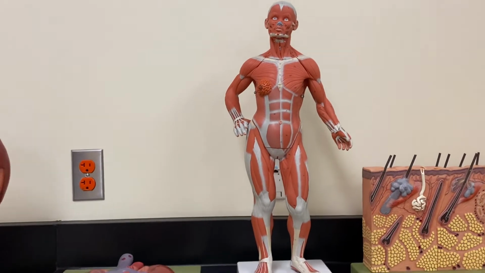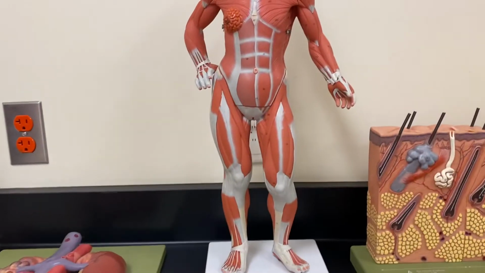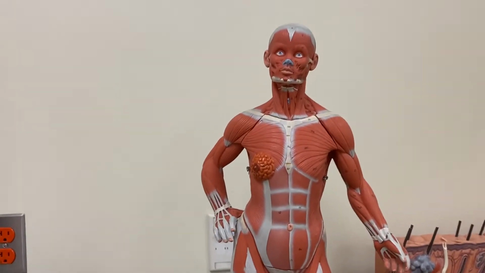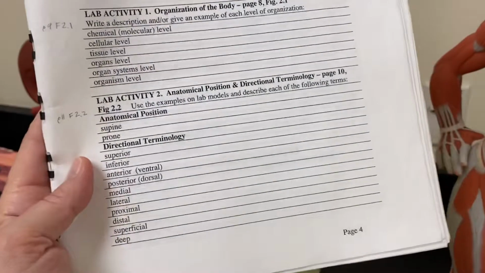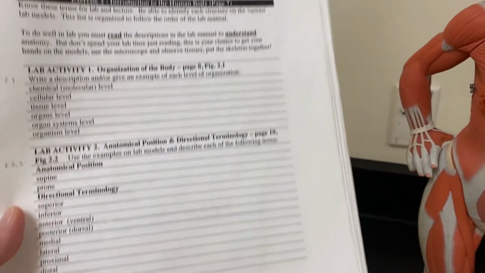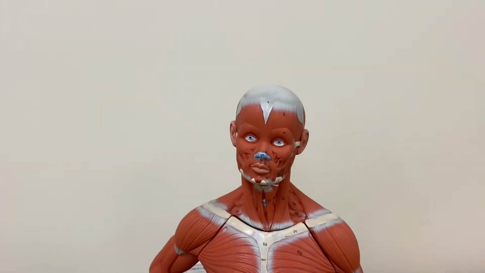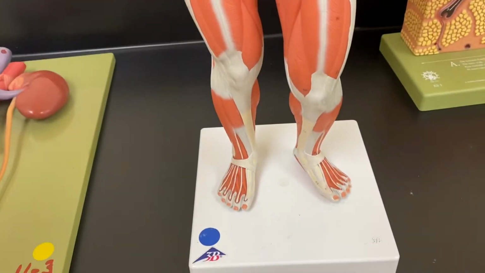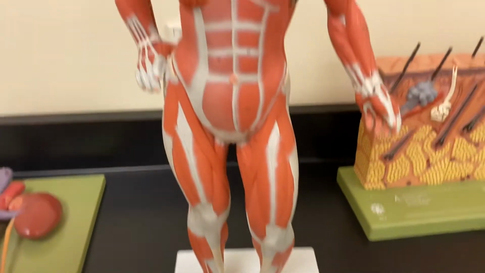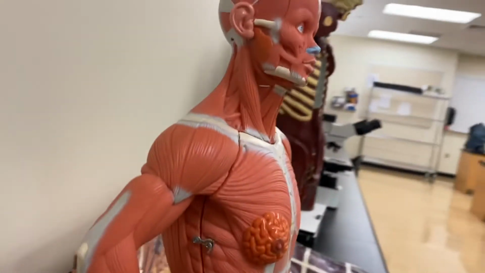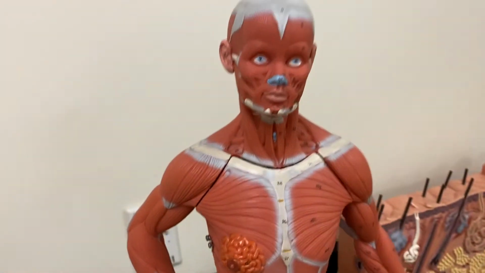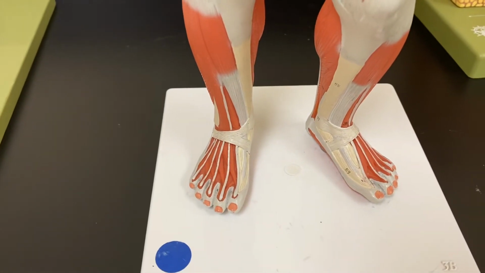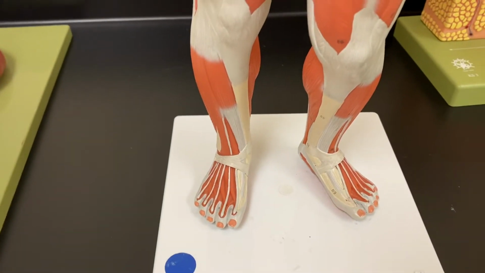So let's talk about the directional terminologies. And we'll get closer to our little organism here. So the first directional terminology is superior. Superior is towards the top. Inferior is towards the feet. Anterior is towards the front. So anterior on a biped, bi means two, ped means feet, so biped, like humans, walk on 2 feet.